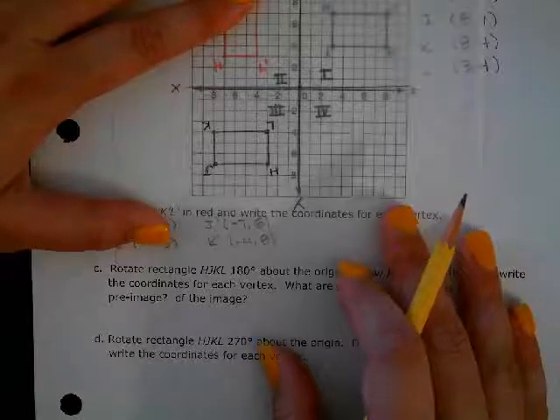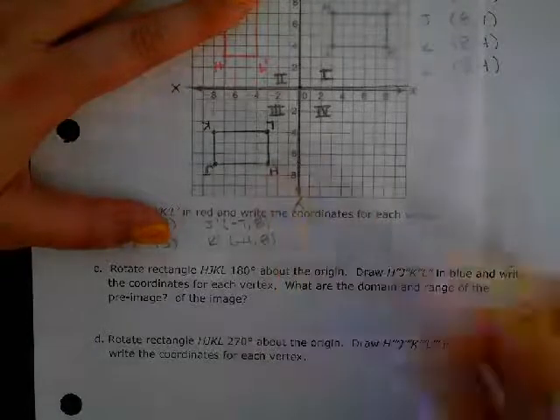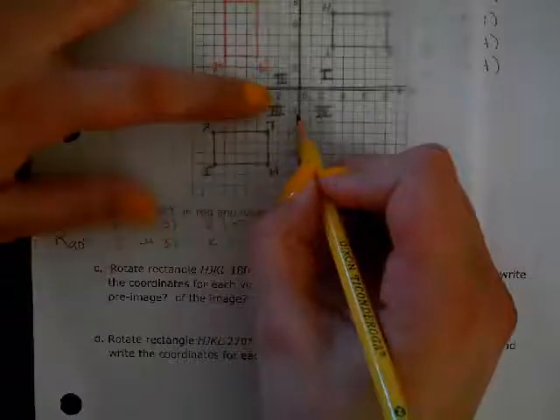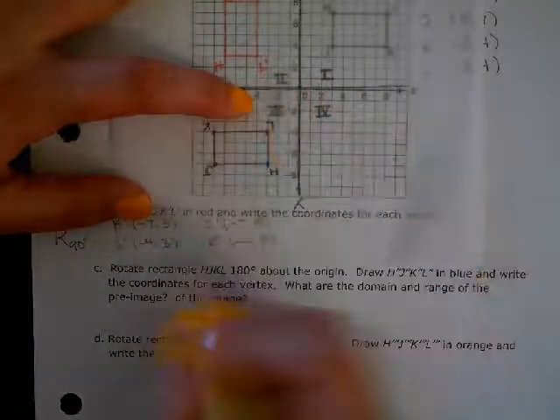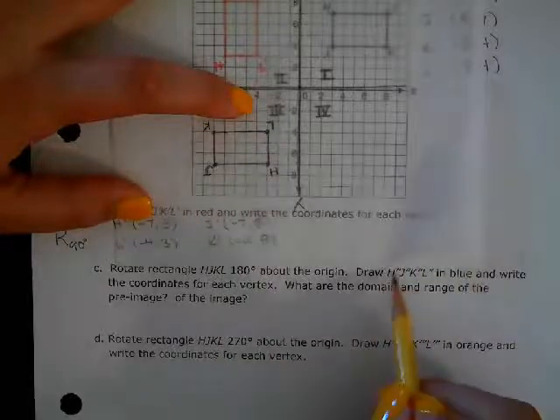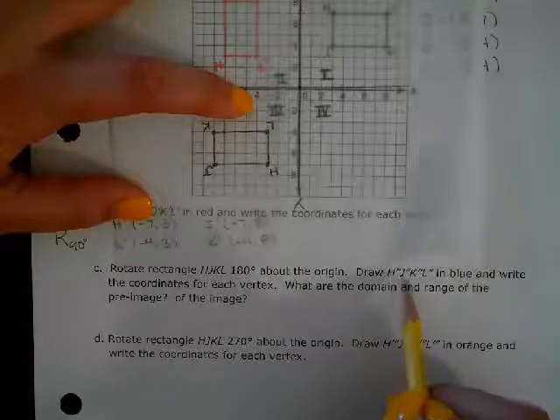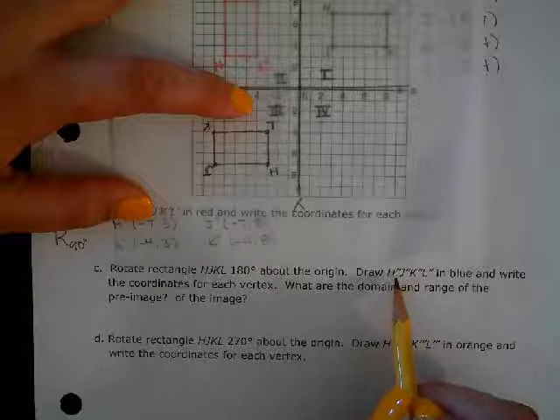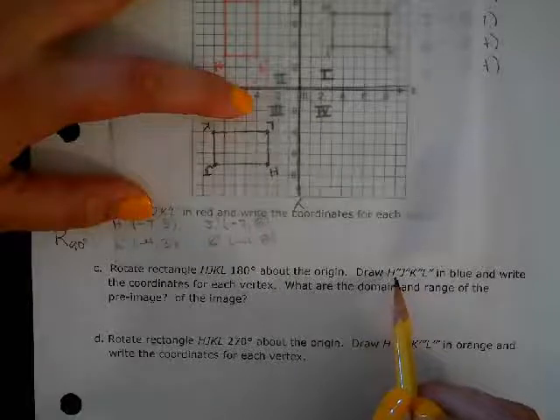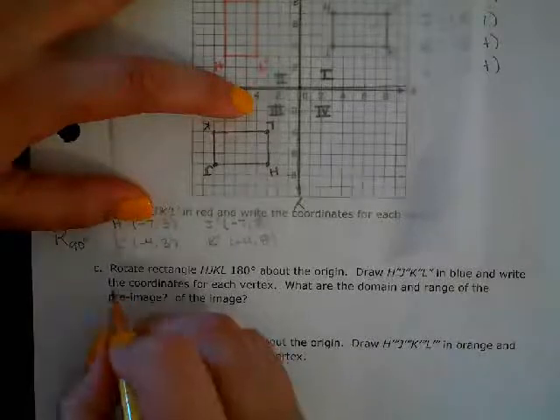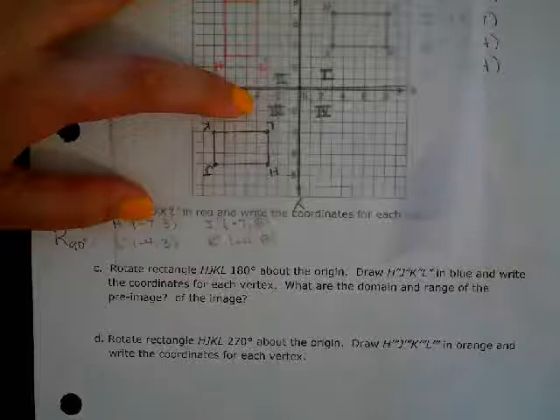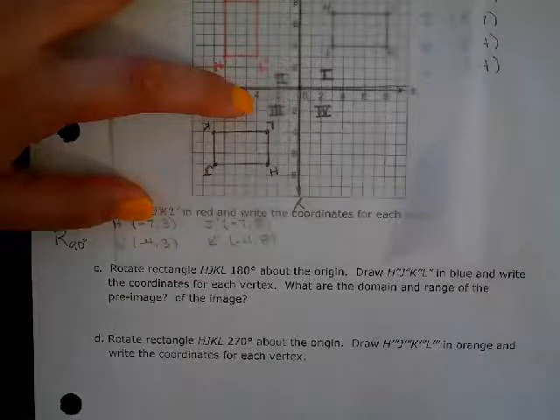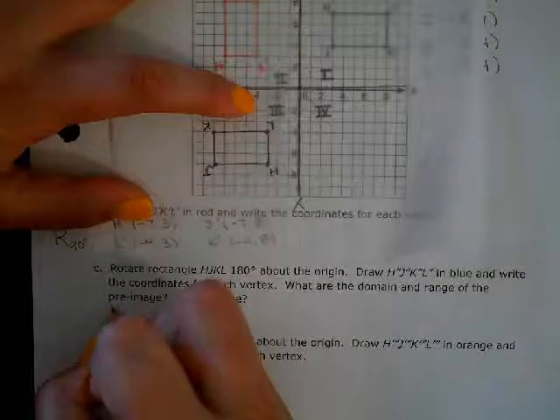Okay, so I've got L is left 3, down 4. And since this is our second one, this is our second image, I'm going to do double primes this time. Okay, H prime prime, J prime prime, K prime prime. That way I don't get it confused with the other one. Does that make sense? Okay, so I was going to do L first. I'll do L first.